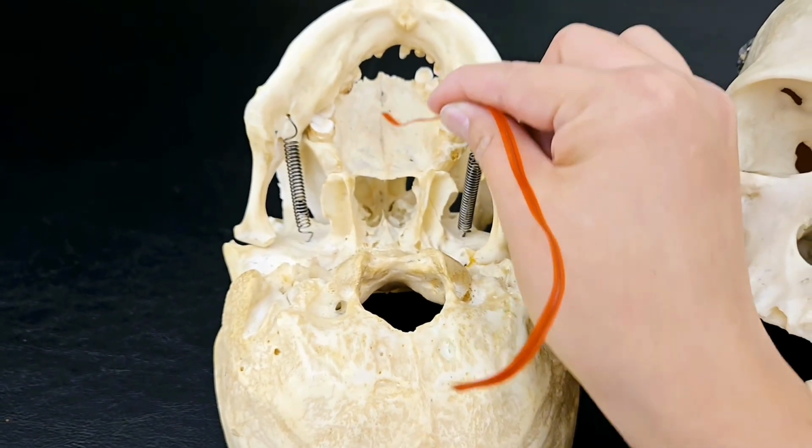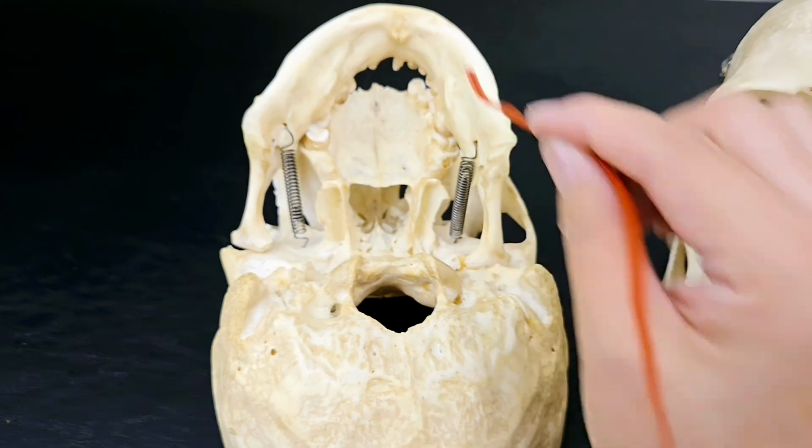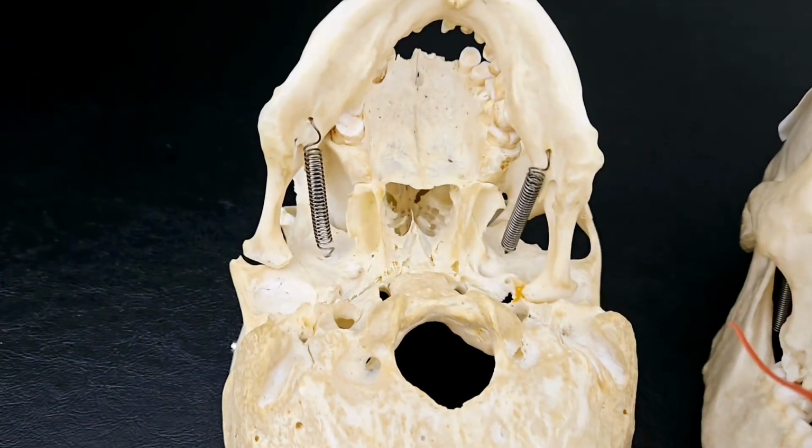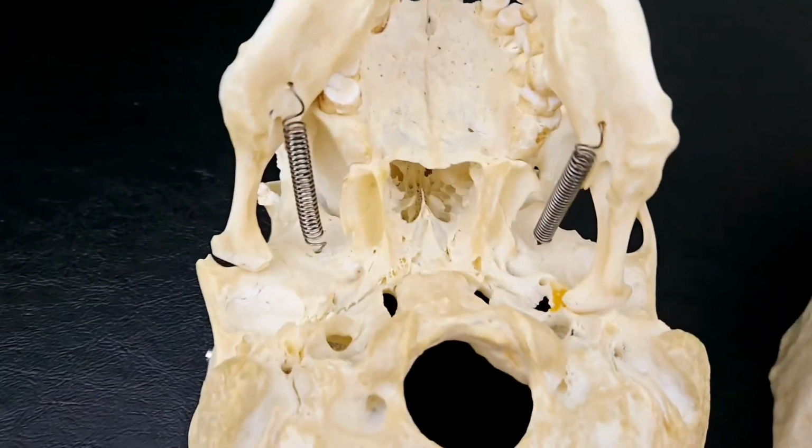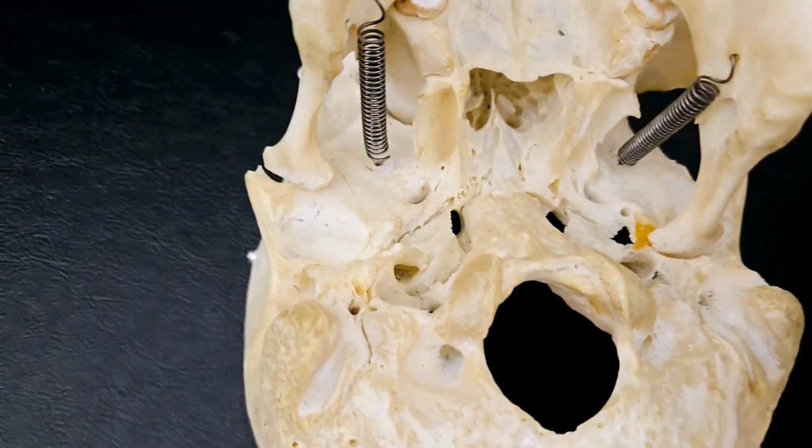So maxilla bone and palatine bone. Now onto bone markings, which are either protrusions, depressions, or holes. We'll start with the jugular foramen.